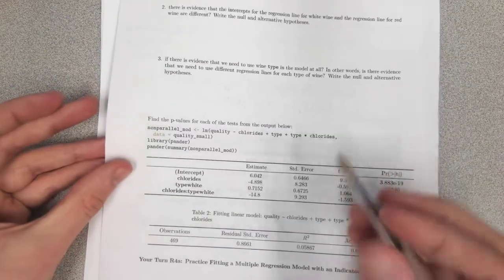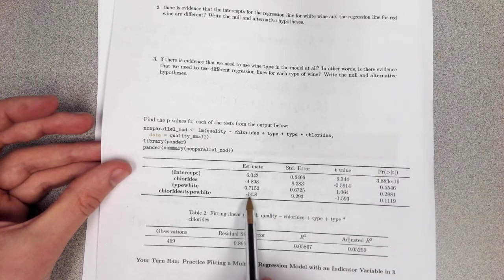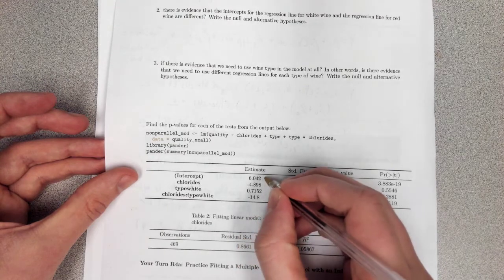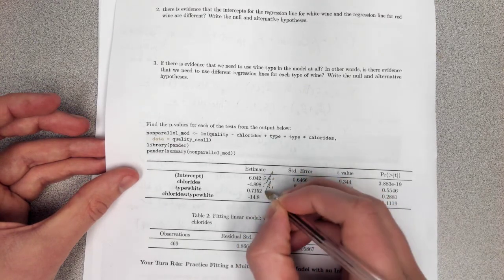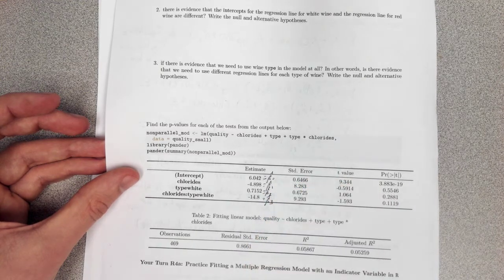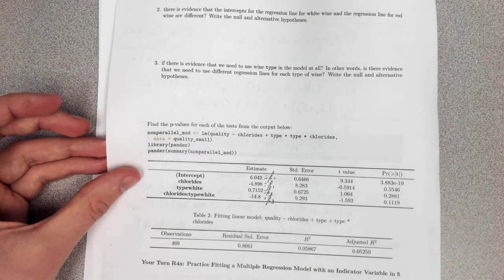We will end up using the summary table on page 6, though, for this non-parallel lines model. And so we'll use these estimates for beta hat naught, beta hat 1, beta hat 2, and beta hat 3. The estimates are just given in their usual format in the summary table of output.